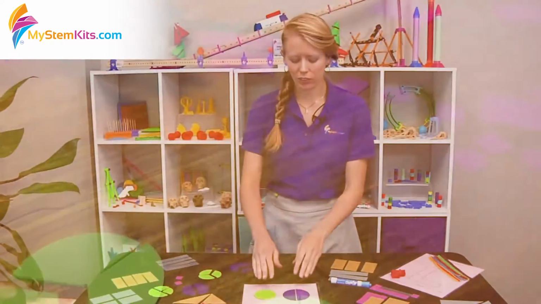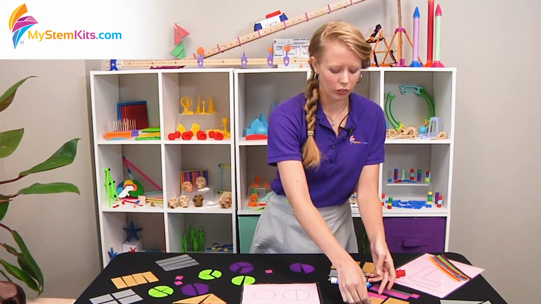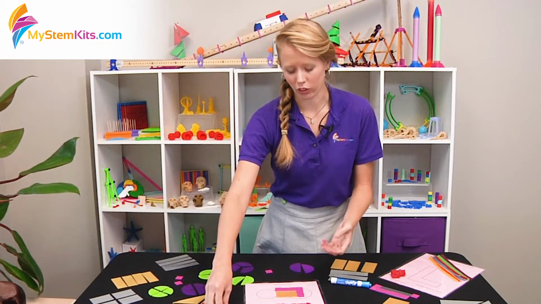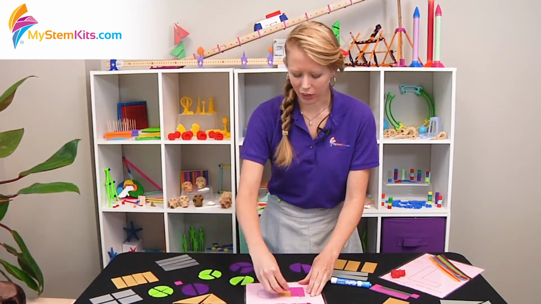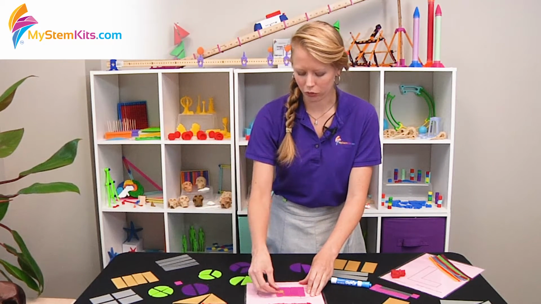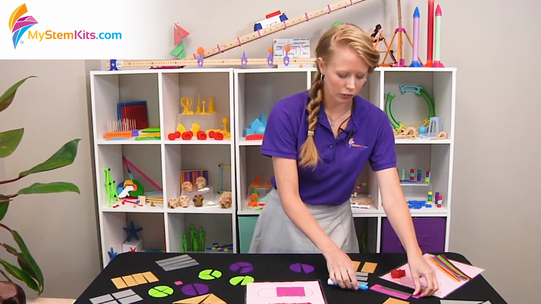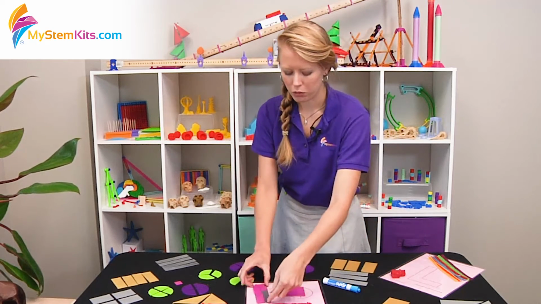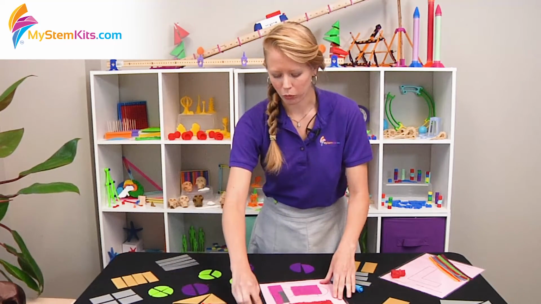Beyond that, one of the nice things about this kit is that you can extend it into a lot of different areas. For instance, with these little square tiles, you can start even working on multiplication using arrays. So figuring out the area using multiplication by laying these out and then counting them, but getting the students to not just count 1, 2, 3, 4, 5, 6, 7, 8, 9, 10, 11, 12, but actually getting them to realize that it is 4 sets of 3, so 4 times 3, or 3 times 4.